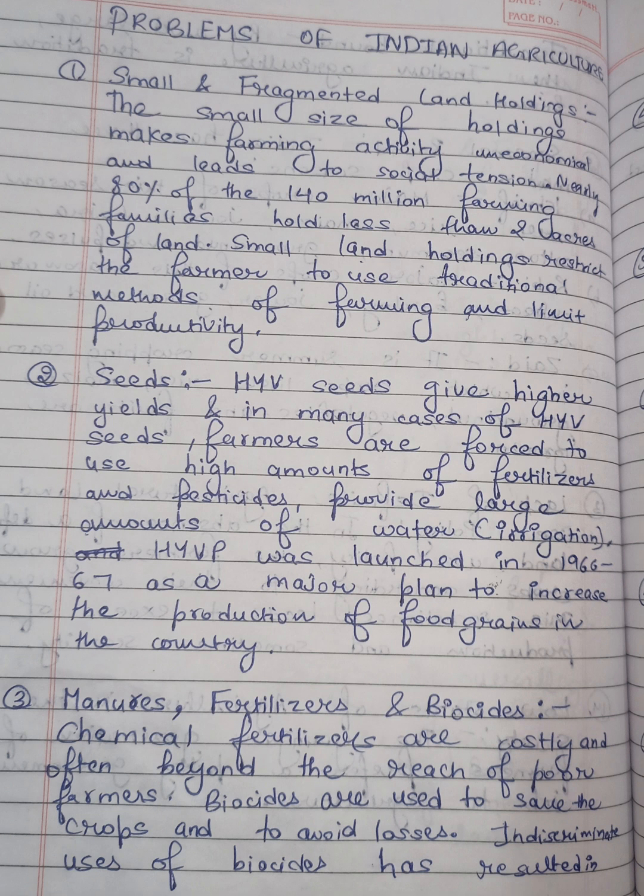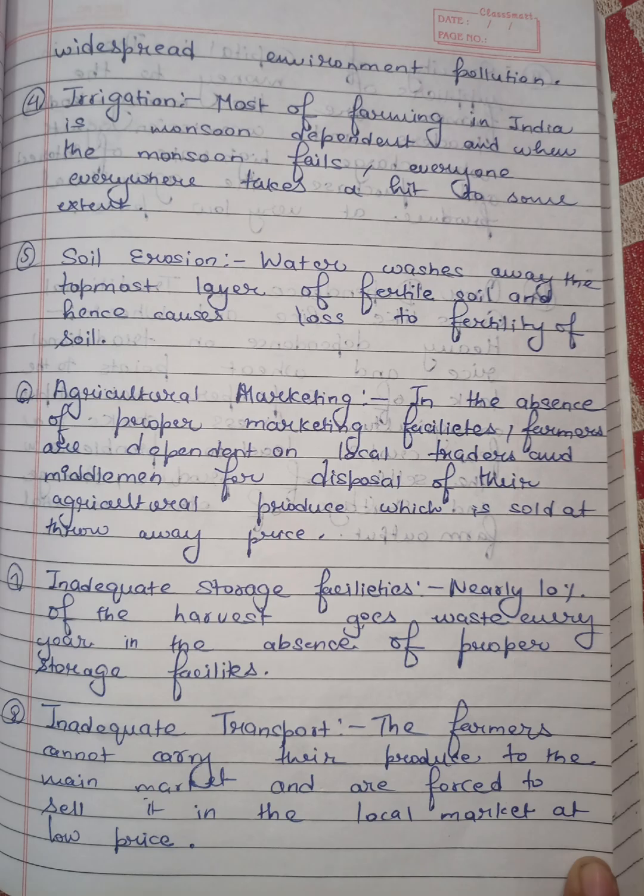Fourth is irrigation. Most of farming in India is monsoon dependent, and when the monsoon fails, everyone everywhere takes a hit to some extent. Fifth point is soil erosion. Water washes away the topmost layer of fertile soil and hence causes loss to fertility of soil.